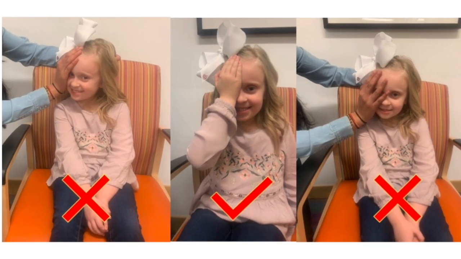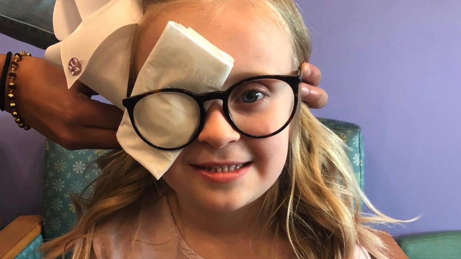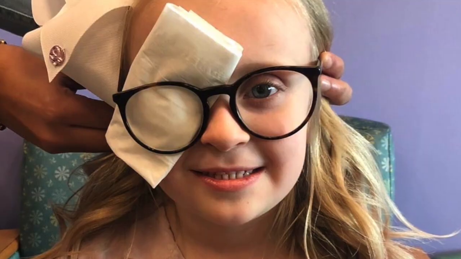If the child's old enough, they can cover their own eye. If your child wears glasses, you could occlude one eye with a folded tissue.